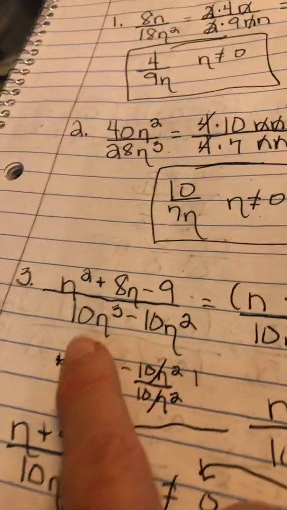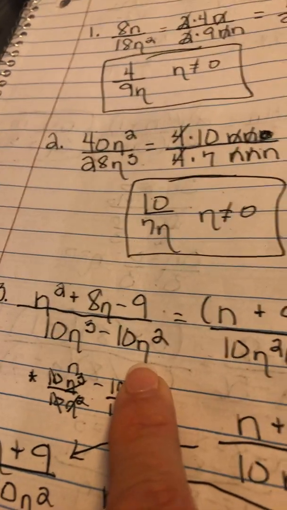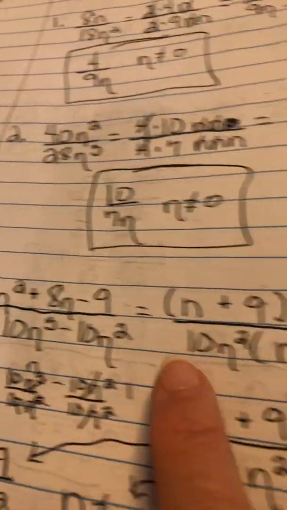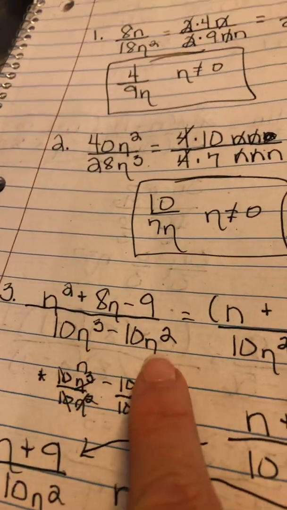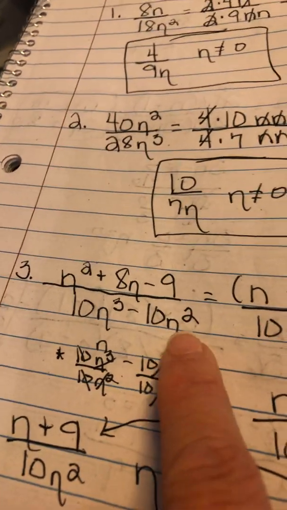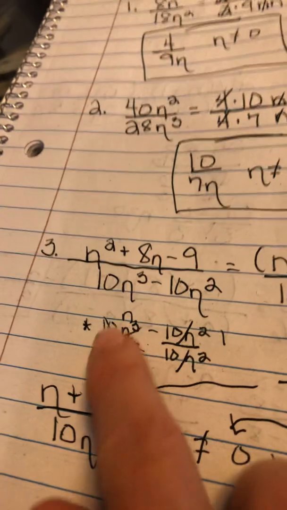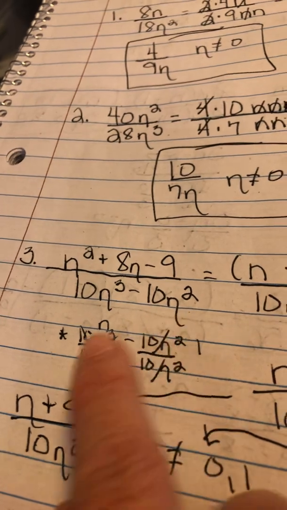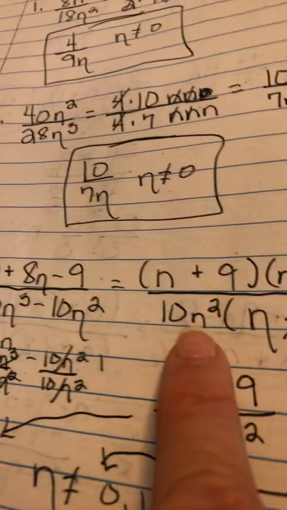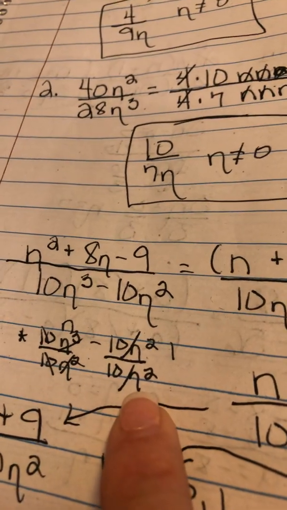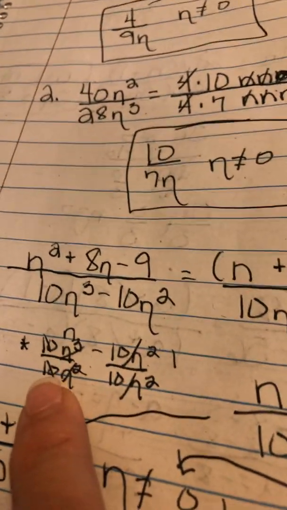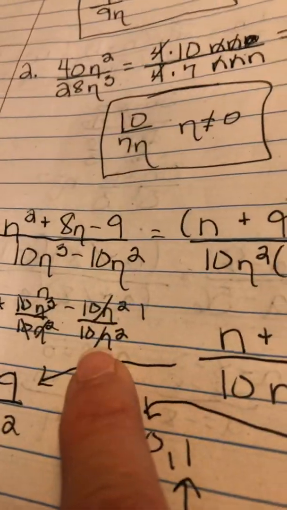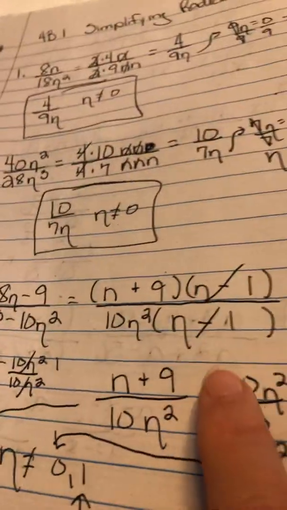Now next we have the binomial 10n cubed minus 10n squared, and we're going to factor out our GCF. Now first look at your number, and we see 10 is in both, so I'm going to factor out that 10. And then we have an n cubed and an n squared, so you're going to factor out the highest power, which is the n squared. Now, just a reminder, the way we get the inside here is by taking that 10n cubed minus 10n squared and dividing it by what we factored out. So we divided them both by 10n squared. So 10n cubed divided by 10n squared is n, because you subtract the exponents. And then 10n squared divided by 10n squared is 1. It doesn't just cancel out, it is 1.